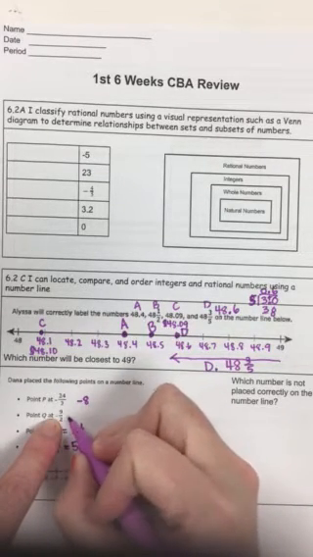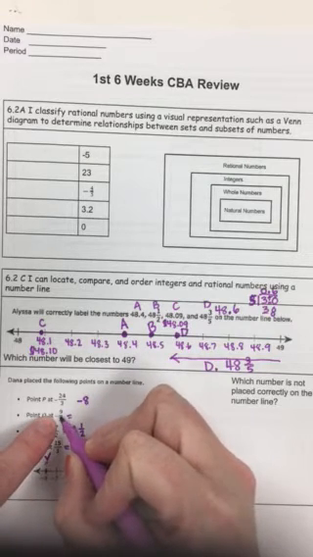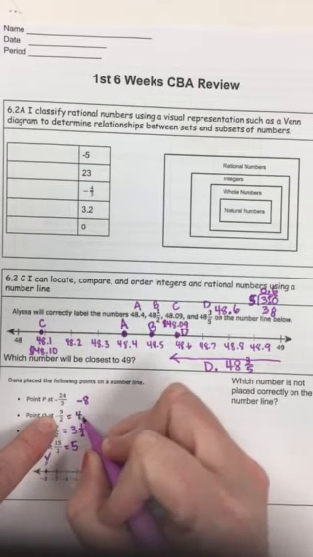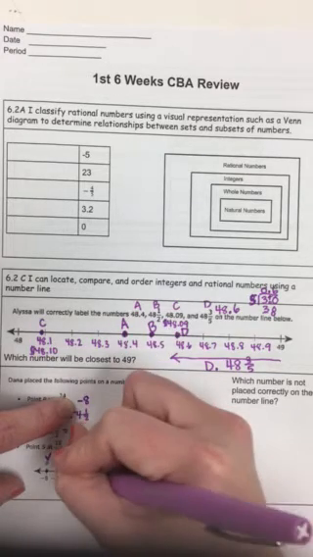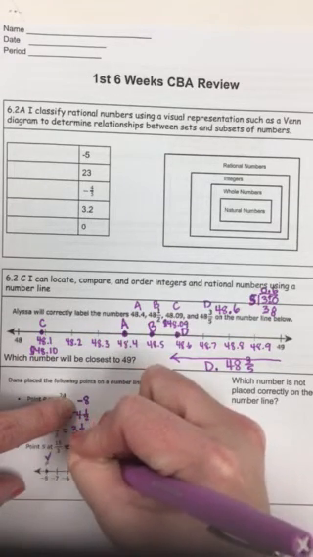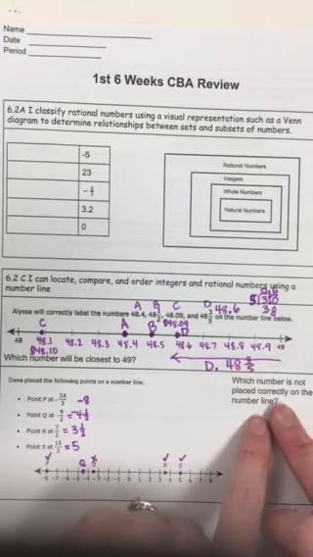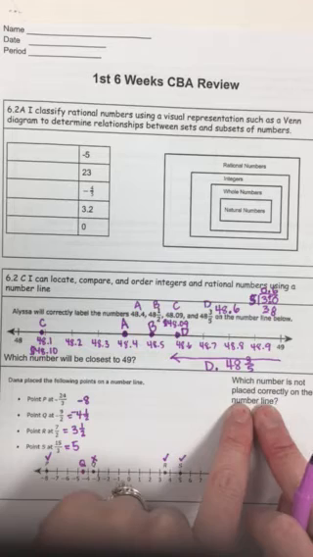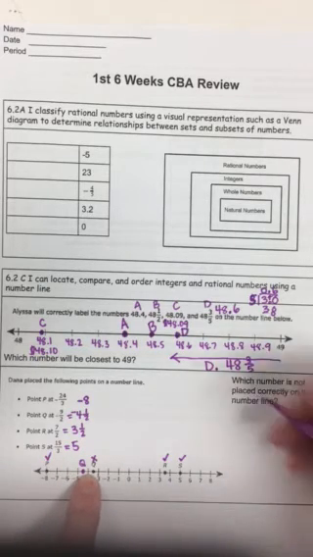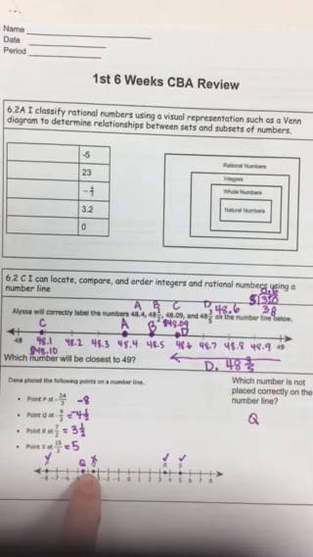Q says -9/2. When I look at 9/2, I know that 2 goes into 9 4 times with 1 left over, and it started negative, so it's going to stay negative. So it should be at -4.5. And when I look, Q is at -3.5, and I need Q to be at -4.5, so Q is not in the right place. So when we look at our question, it says which number is not placed correctly on the number line, and I notice that Q is not placed correctly on the number line.